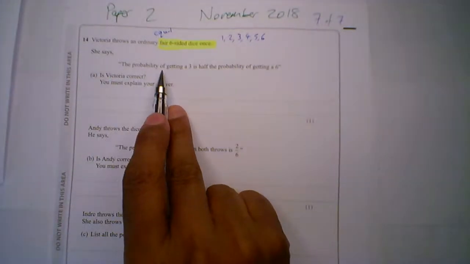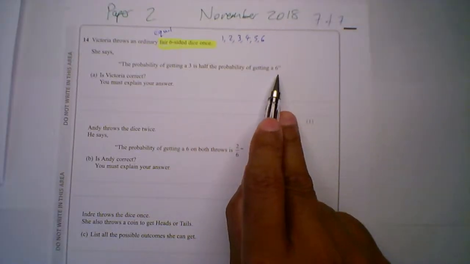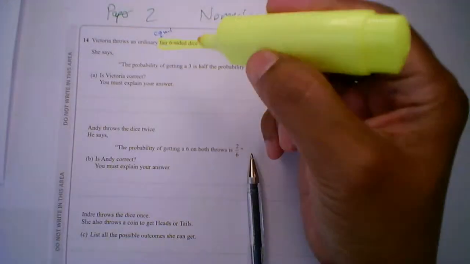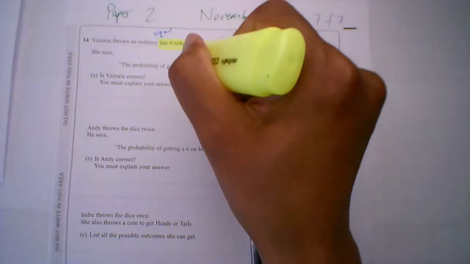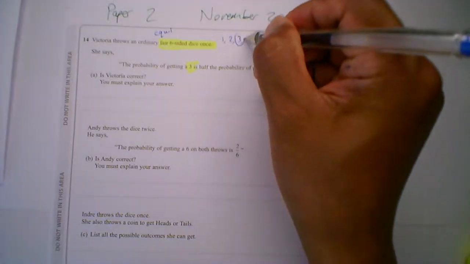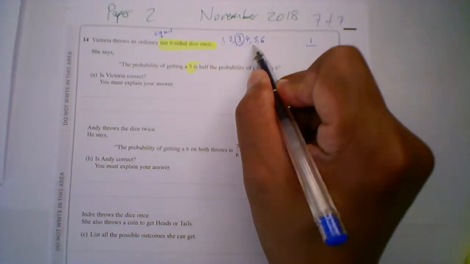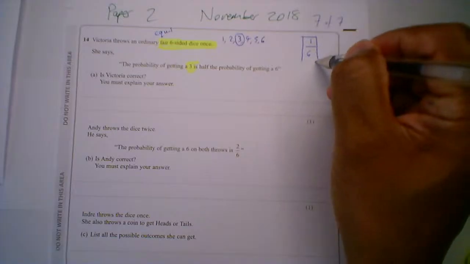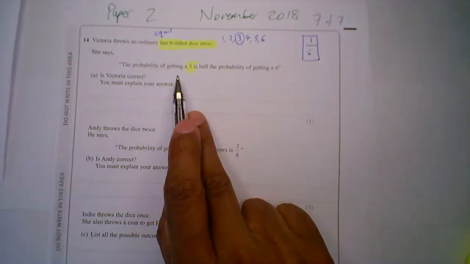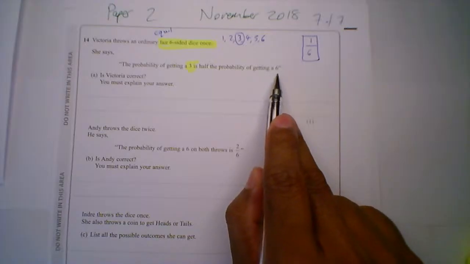She says the probability of getting 3 is half the probability of getting a 6. So what's the probability of getting a 3? How many 3s do we have here? There's only 1 three, out of 1, 2, 3, 4, 5, 6 possibilities. So the probability is 1 over 6. What's the probability of getting a 6?